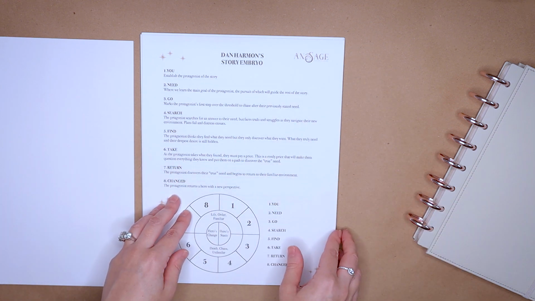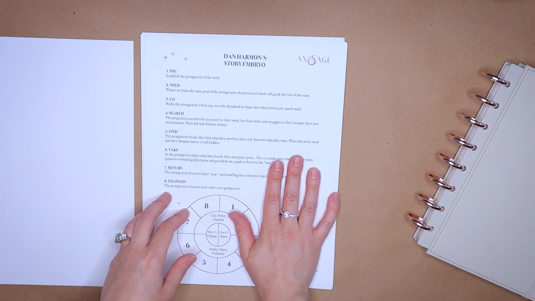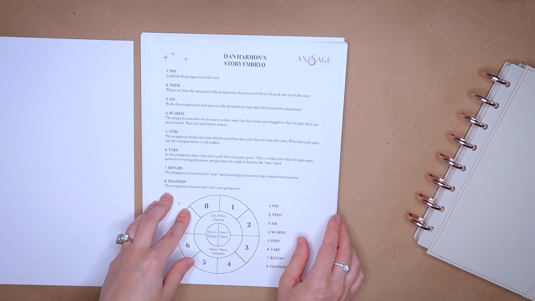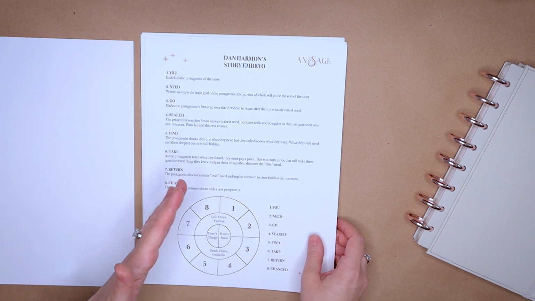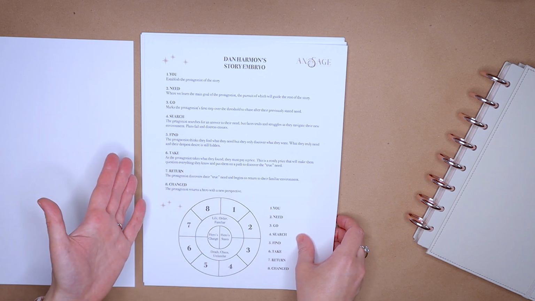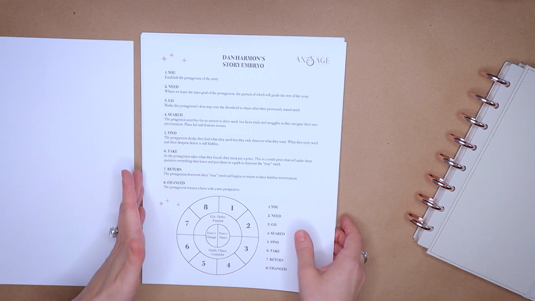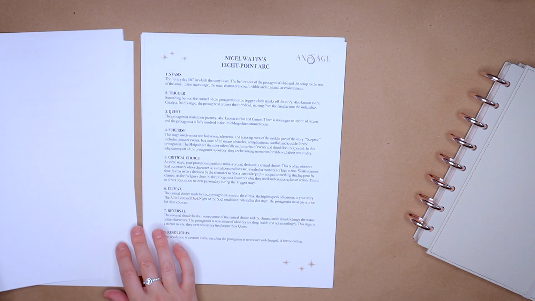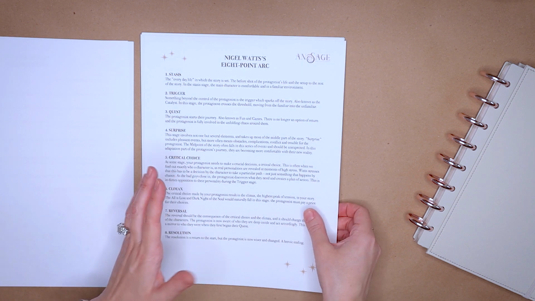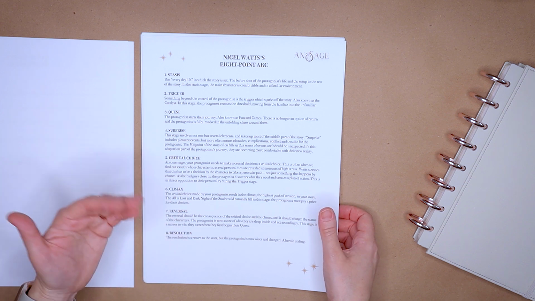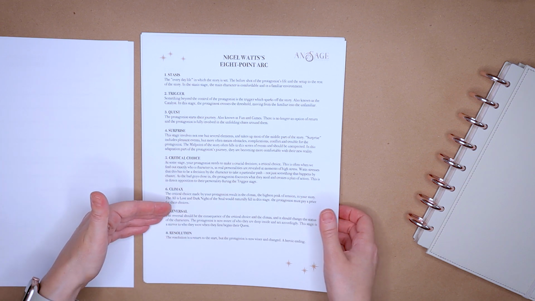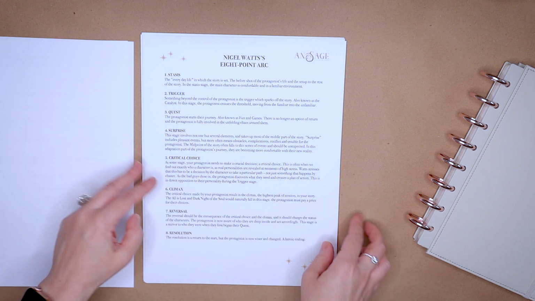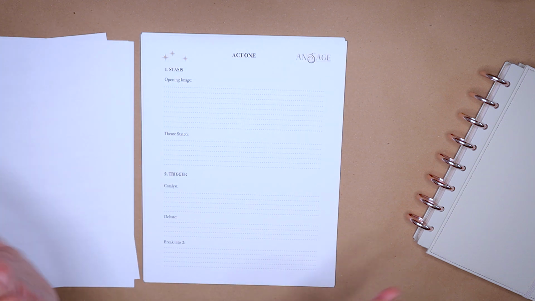Anyhow, I have a bit of an explanation of the story embryo for you guys. On the back end, I definitely recommend doing a bit more reading and research on these, but this is a good point form of what to expect. There's the 8-point arc as well, and a definition of every single one of the beats. And then we go into the plotting sheet.